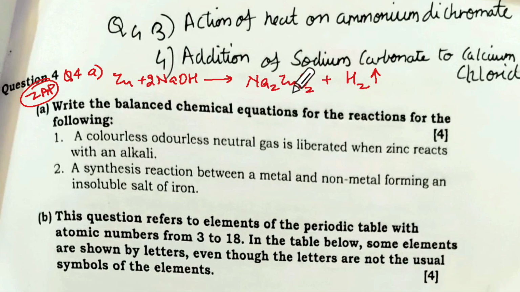Zn is 1 here, 1 here, and there are 2 O's and 2 H's, and the reaction is balanced. Can you tell me, looking at this, zinc plus KOH, what will I get the reaction? Come on, speak. Zn plus 2 KOH gives K2ZnO2 plus H2. Can you speak?